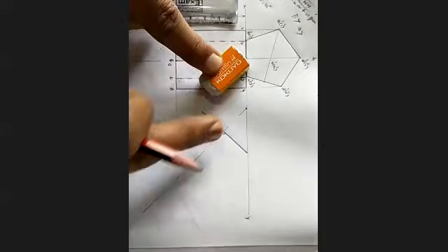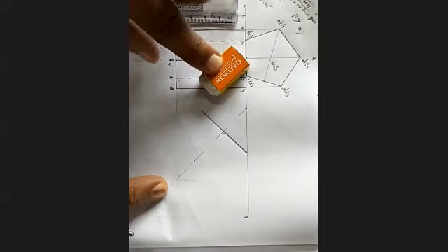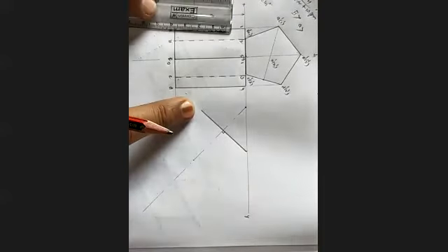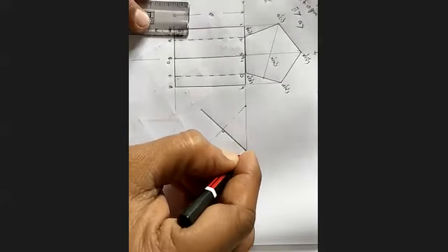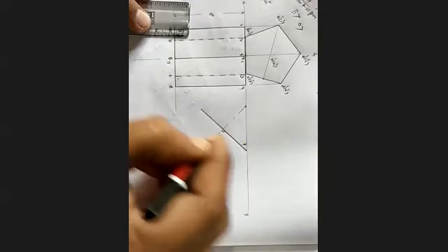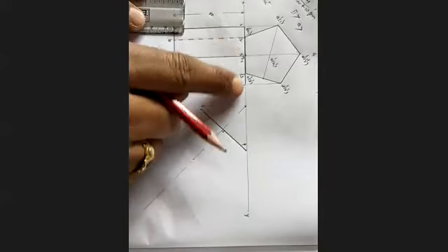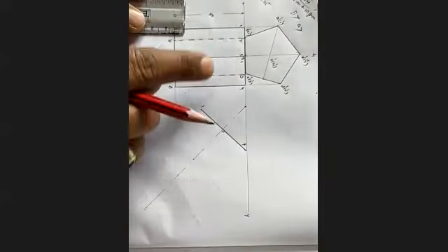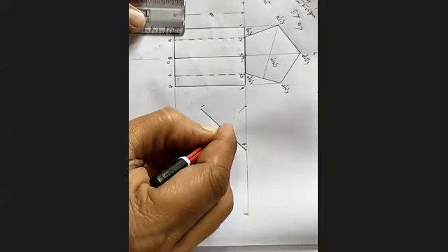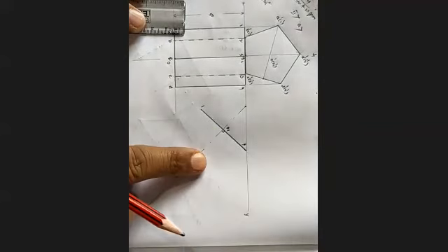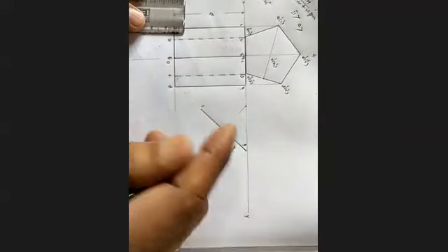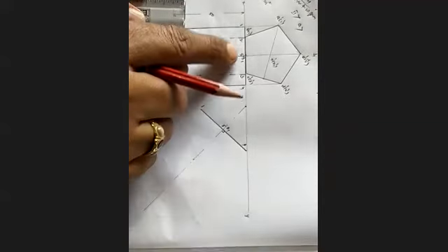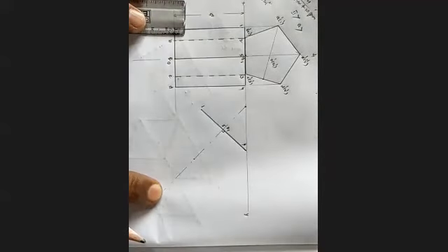This is the thing you have to remember. Now this point is 4, this point is 1. We took 4 and 1. So now this is O1. O1 is lying on this. It is 5 also. The 5 point is also O1 and 5 on the same line.